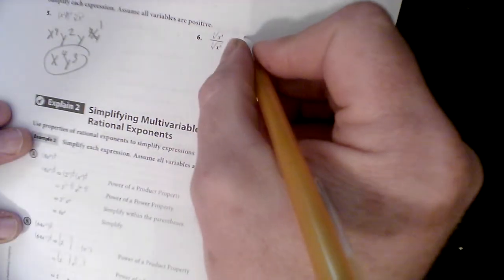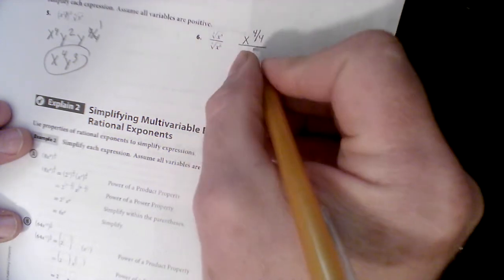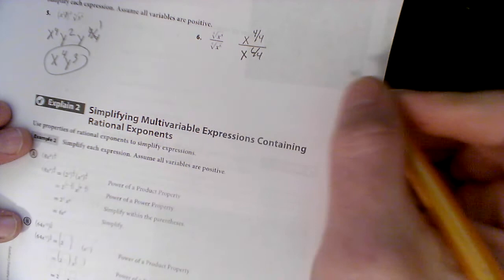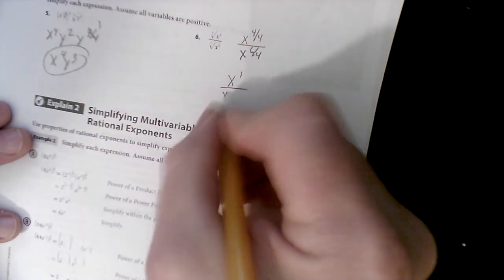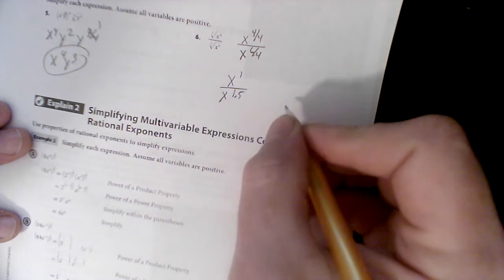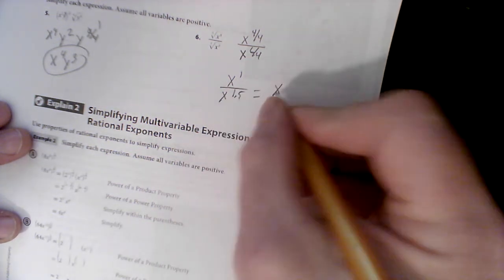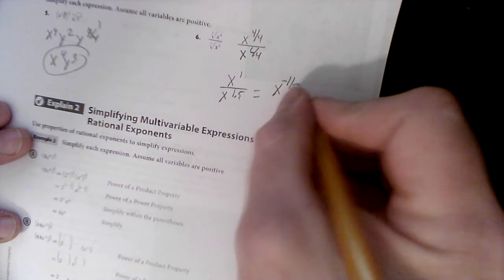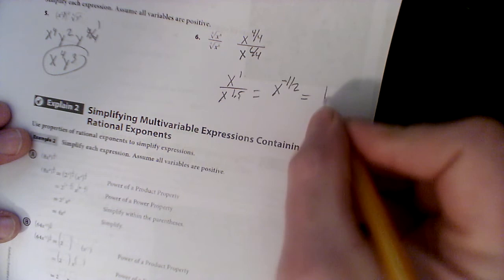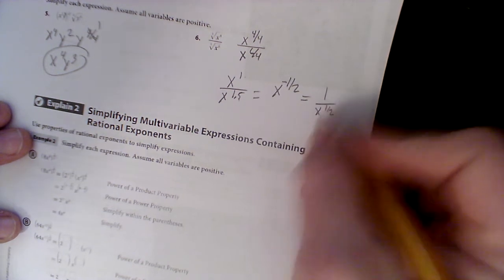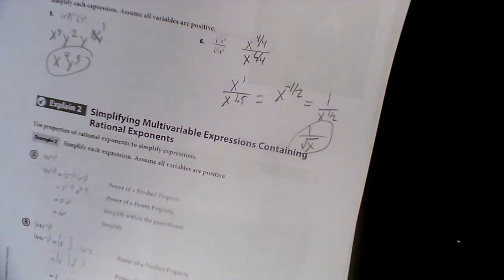This is x to the 4 over 4. This is x to the 6 over 4. Right? So this gives me x to the 1st over x to the 1.5. And if I subtract 1 minus 1.5, I get x to the negative 1/2, which I can do. Right? Which brings me down to the bottom as x to the 1/2, which is a good answer, but I could just write 1 over rad x if I want. And we'll talk about rationalizing that at some point in the future.